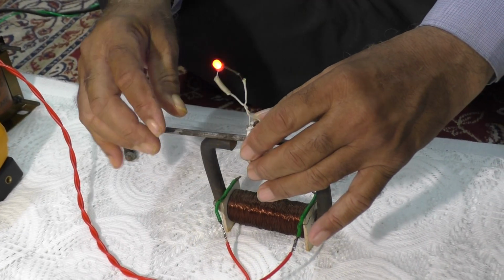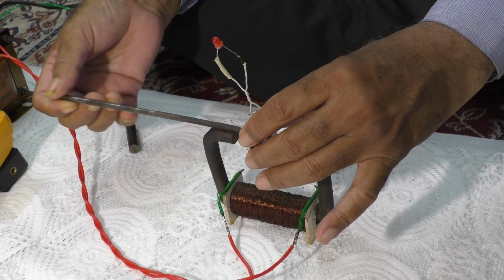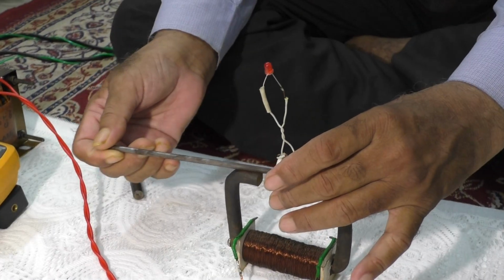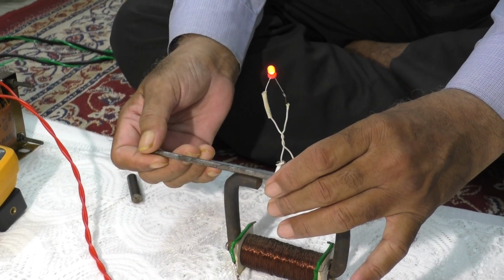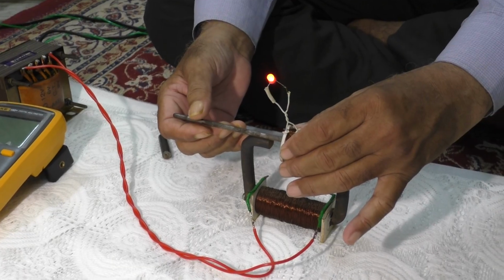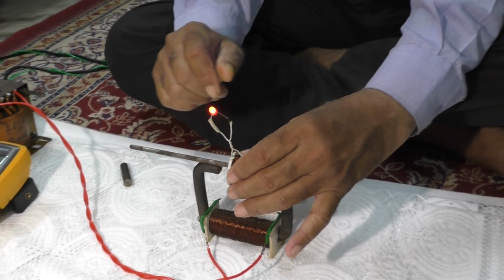And please observe, if I remove it, this is cut. If I insert it and place it on both the arms, then the glow is, I think, the highest possible for that arrangement.